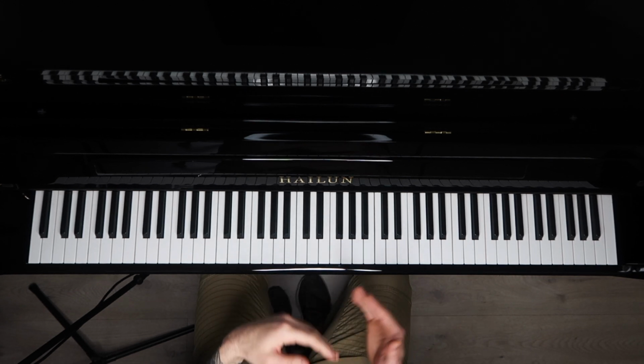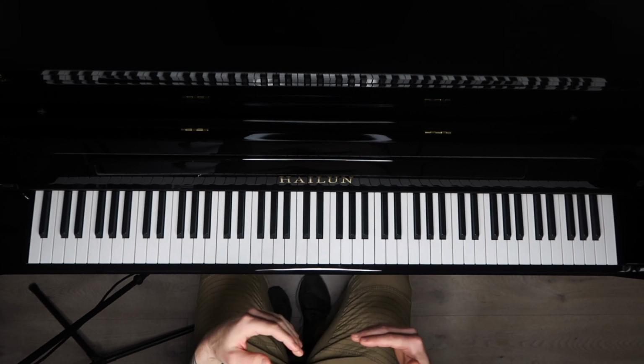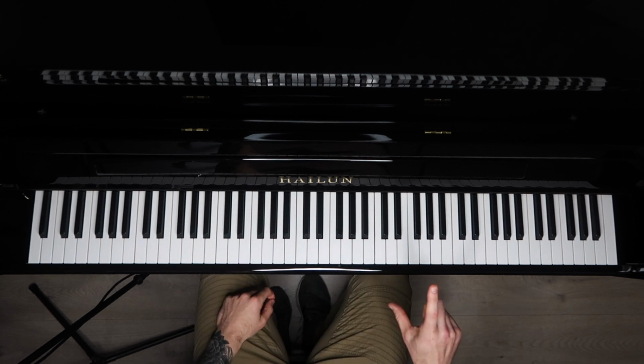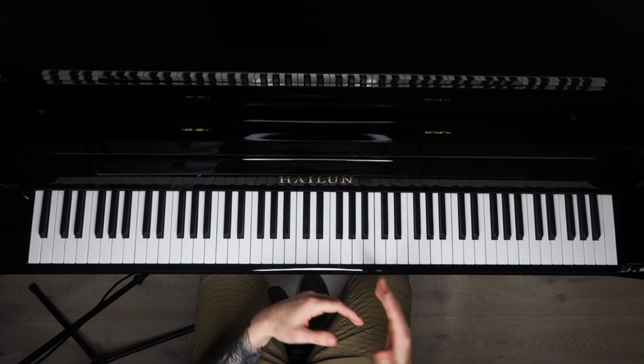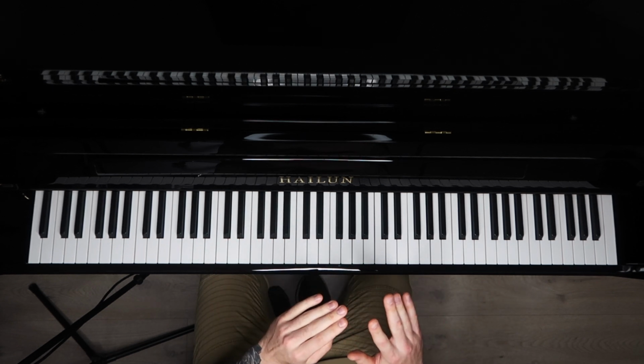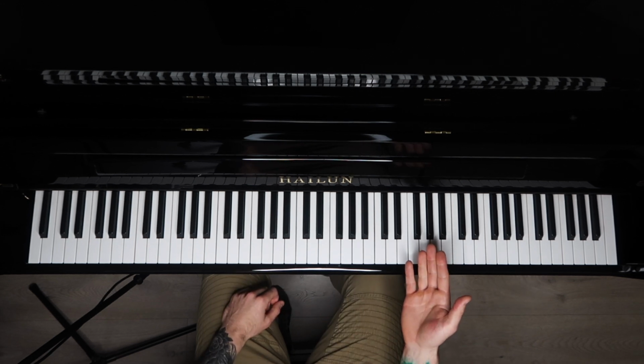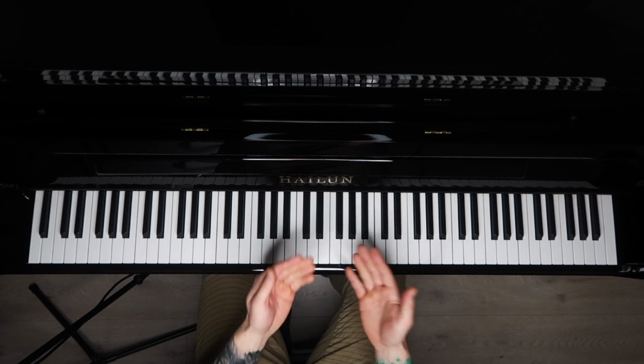If you don't, the listener will have no way of actually knowing what is the melody versus what is not the melody. I'm actually going to play that excerpt again, where I'm going to eliminate the melody. I'm going to play all the notes, but I'm not going to play it with the melody. And then afterwards, I'm going to perform it with the melody again so that we can compare the two.